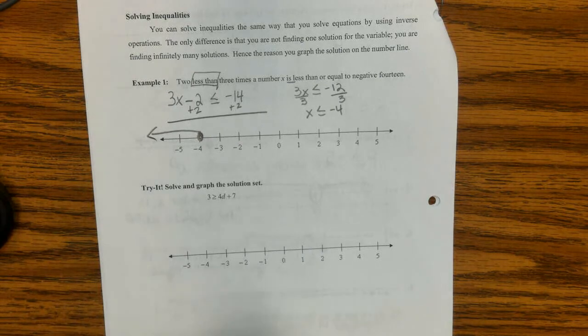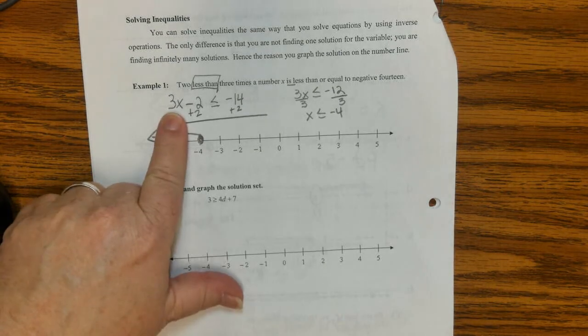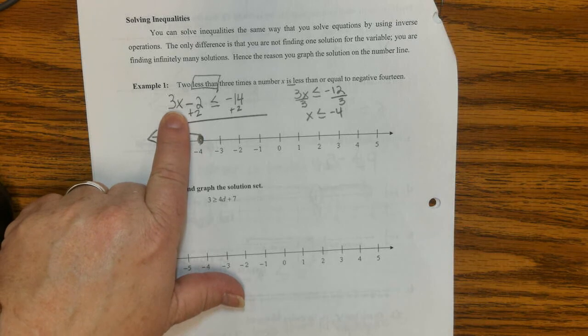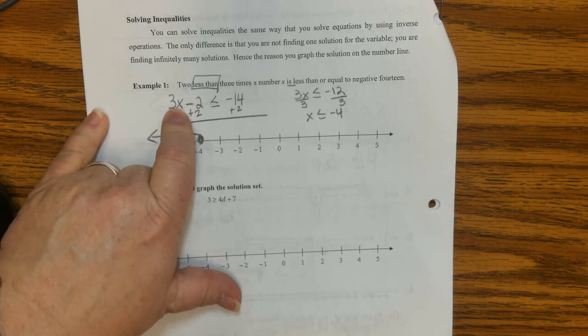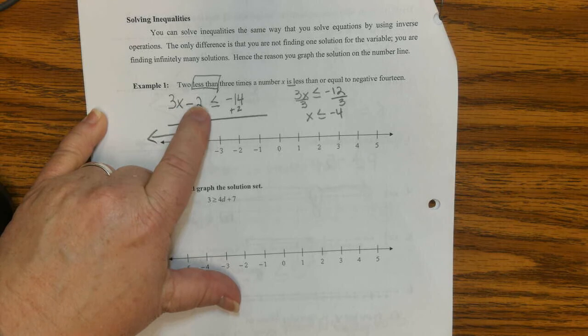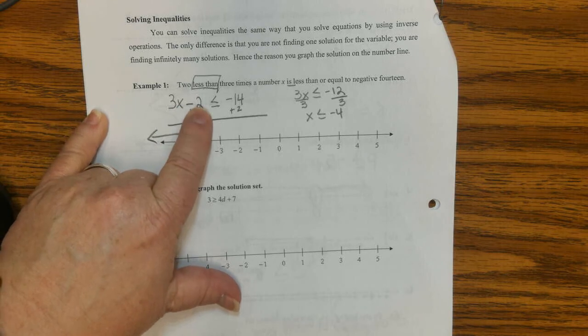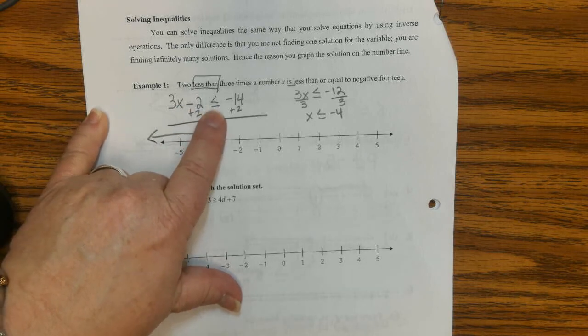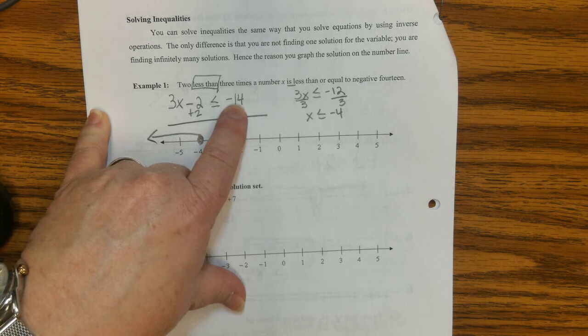Now, if I went back and checked, 3 times negative 4 is what? Come on, 3 times negative 4, negative 12. And negative 12 minus 2 is what? Negative 14. Isn't that equal to negative 14?